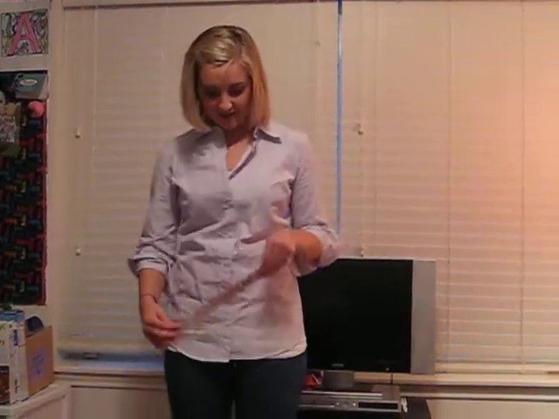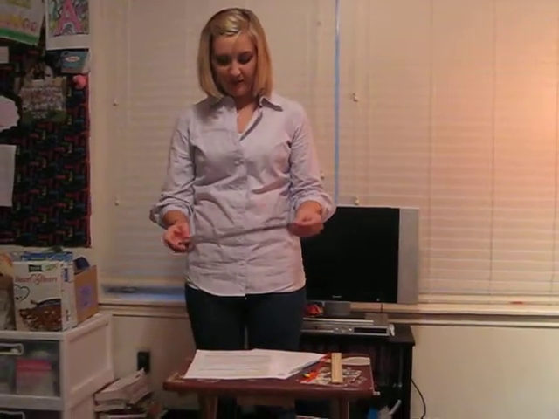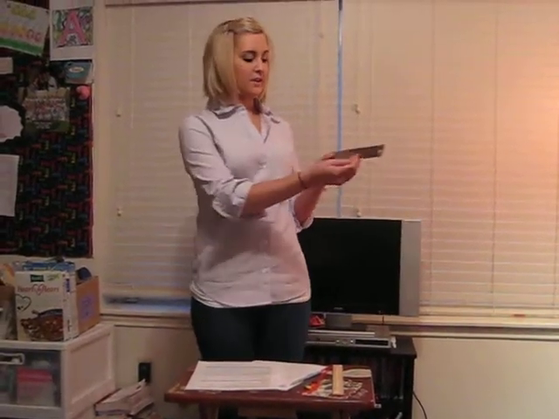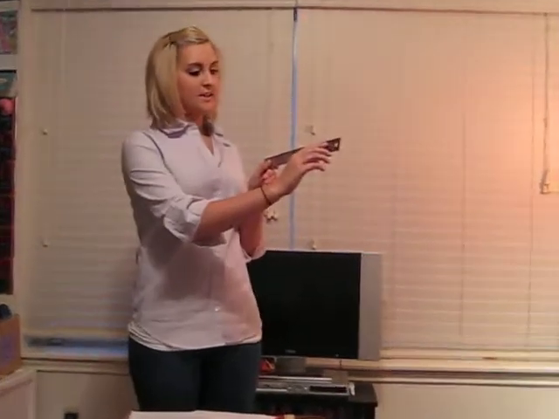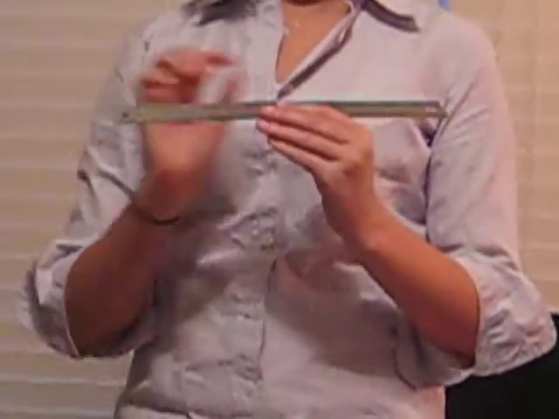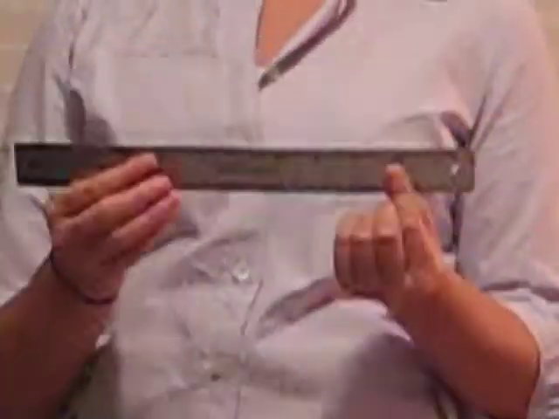It's half of them. Good, perfect. Okay, so we must find the entire distance. So in this example, our entire distance is 10 inches. And then we need to find half of 10. And we know that half of 10 is 5, because 5 times 2 is 10.